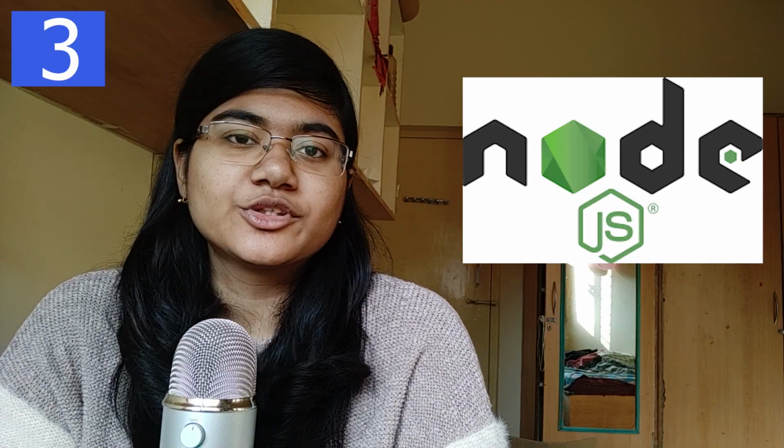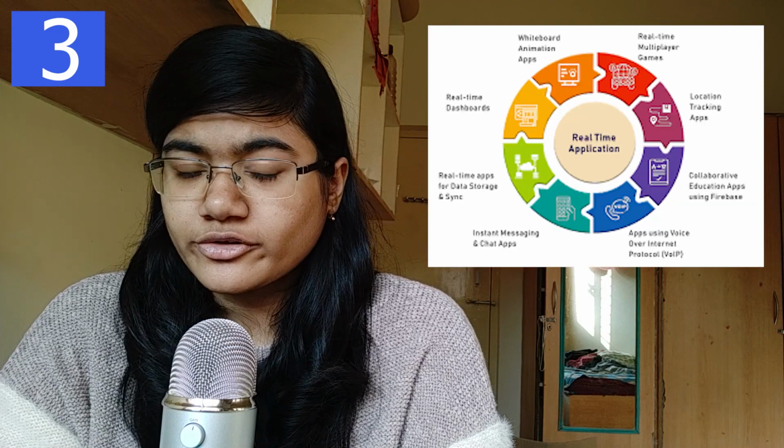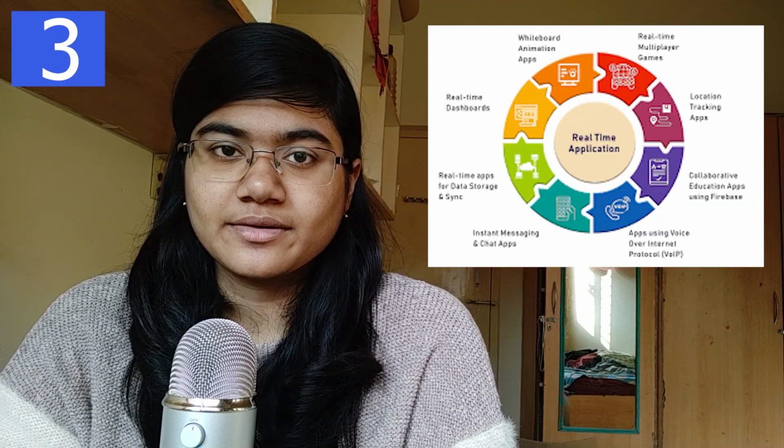Next, the backend frameworks. Number 3, Node.js. Node.js is commonly used for building real-time applications, also known as RTAs. Its asynchronous, event-driven nature allows it to handle heavy input-output operations, which makes it much easier for Node.js developers to achieve the level of performance that users have started expecting from modern applications.